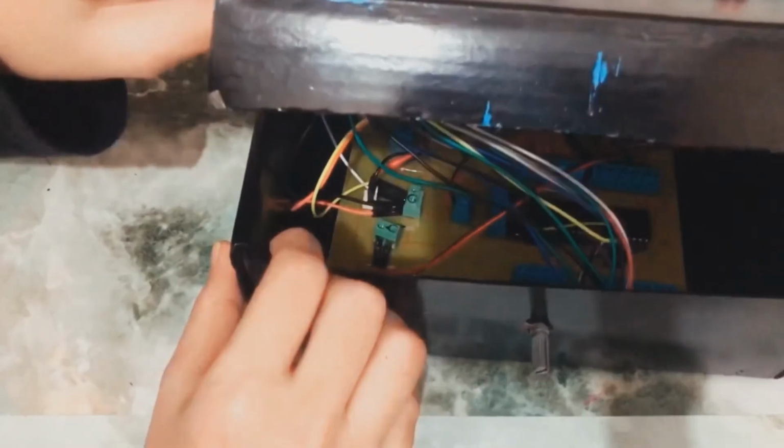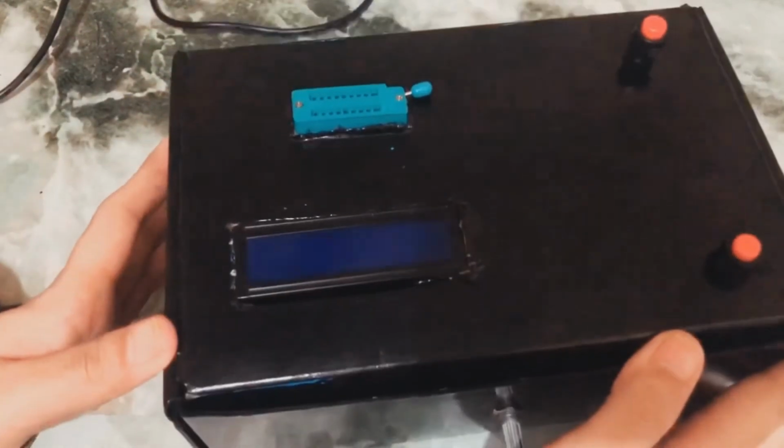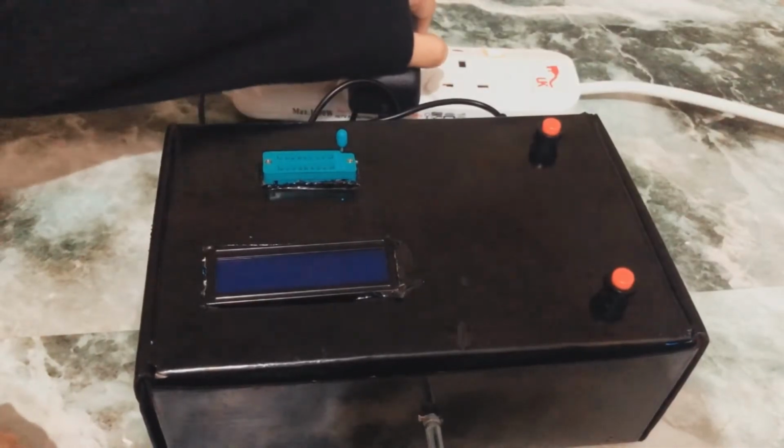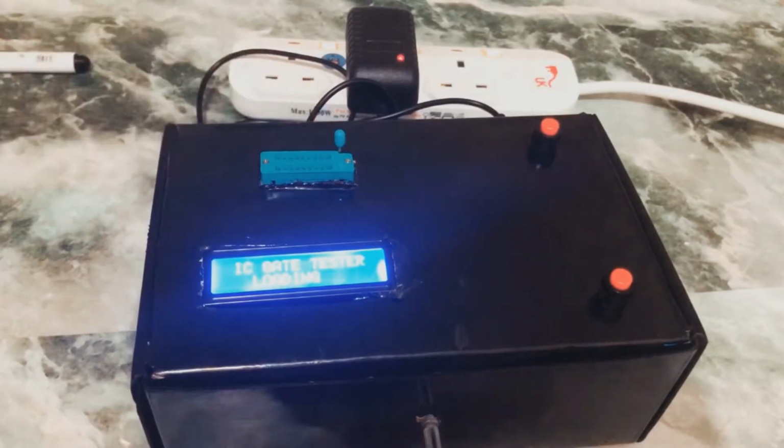And for the circuit connection, we use the PCB board and jumpers for the connectors. To run the program, first we need to turn on the plug and the switch. And you can adjust the brightness of the LCD with the variable resistor.